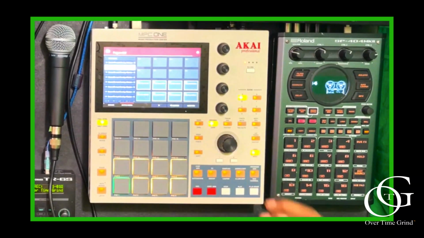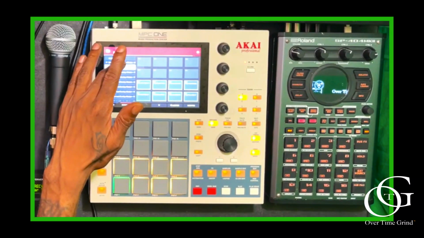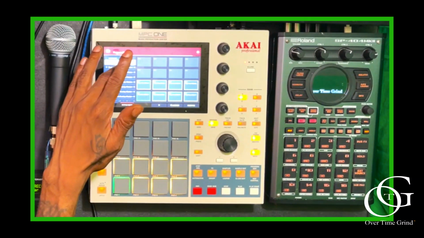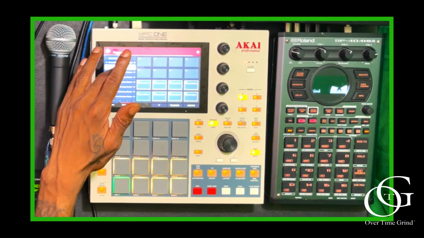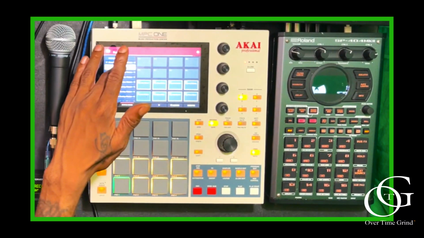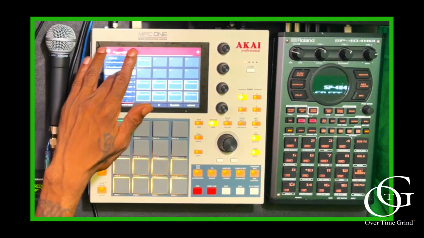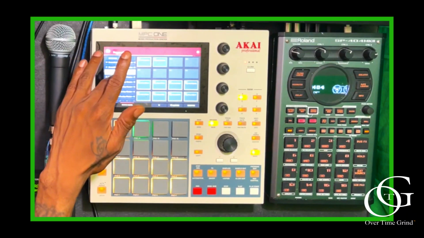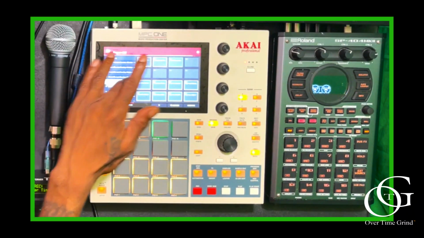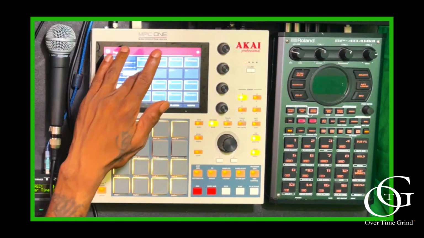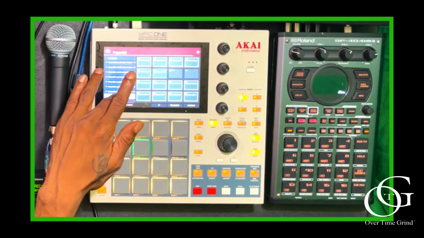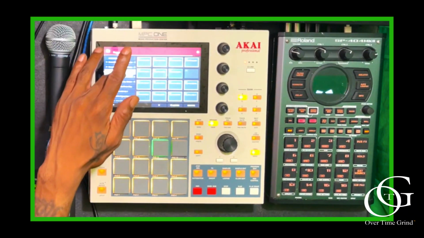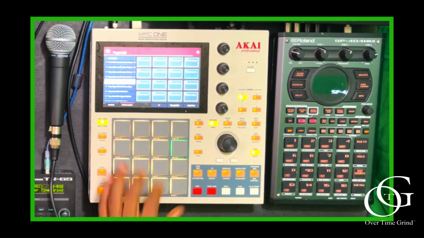So when you do it this way, the first one will always be the sample. The second one will be the first chop. And on this screen you can drag and drop. So we're going to drag and just go down the list and drag our parts to each one of our pads. Boom.